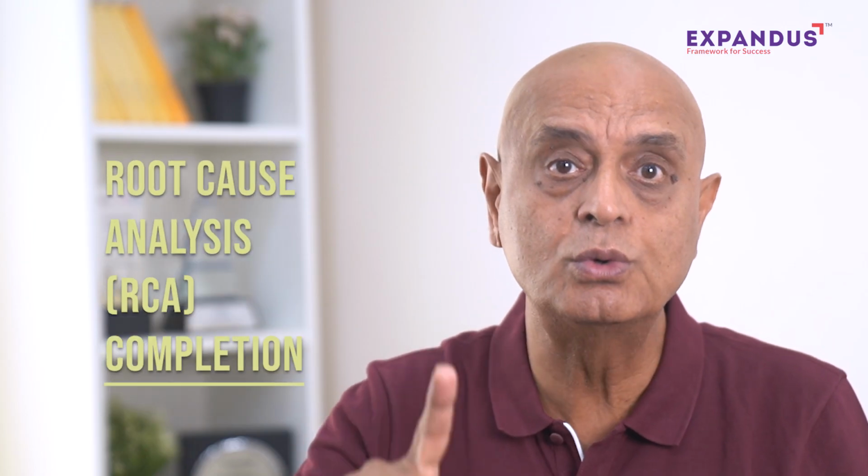Very important metric for improvement is root cause analysis. If there is a complaint which is coming again and again, the team must do a root cause analysis. In fact, they should do the root cause analysis for every quality issue. For example, you could give a target to complete 100% of root cause analysis within 30 days of the complaint being raised by the customer.